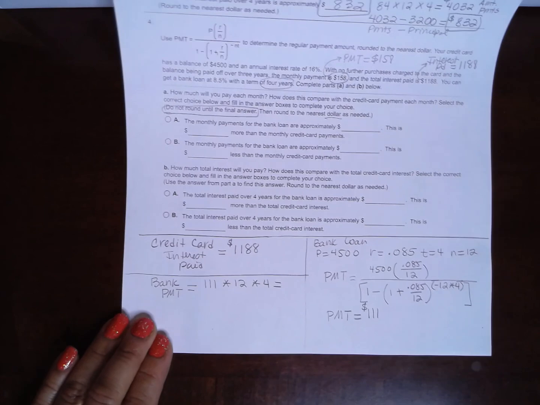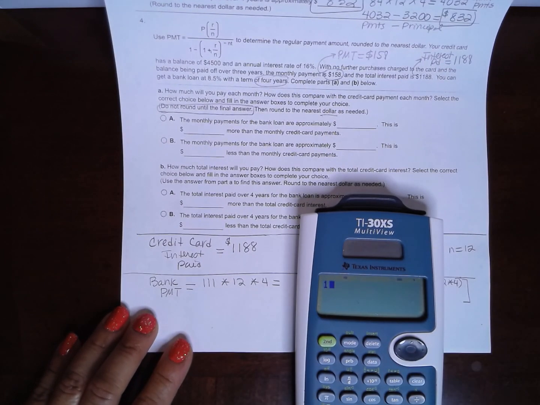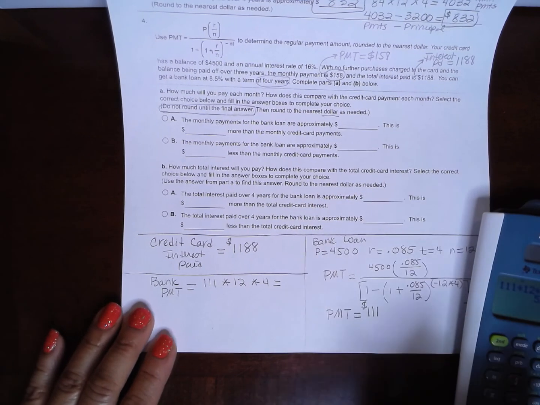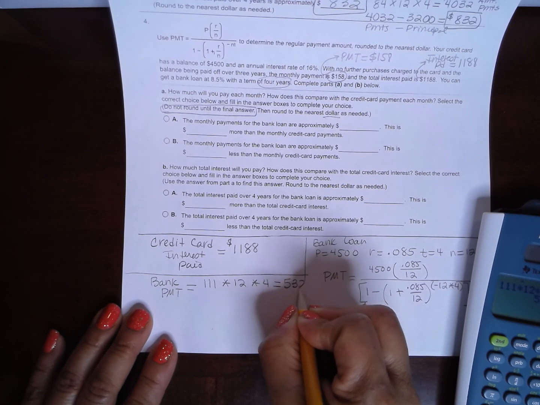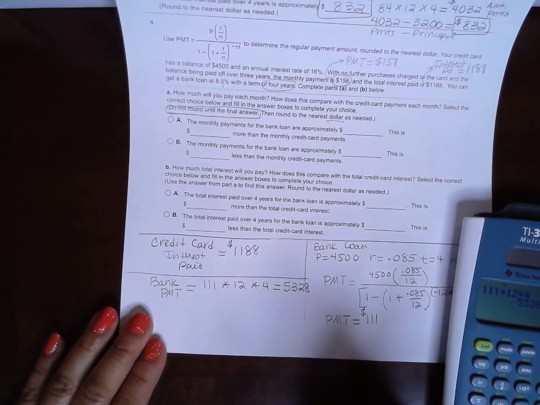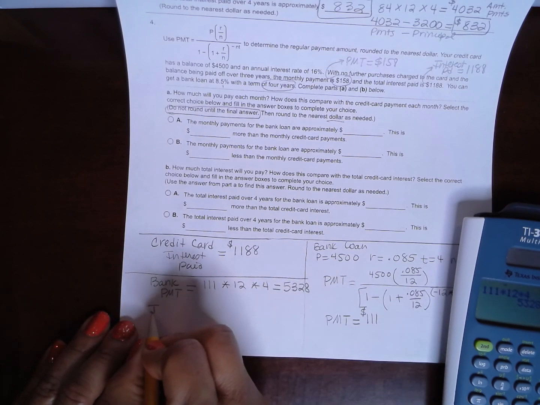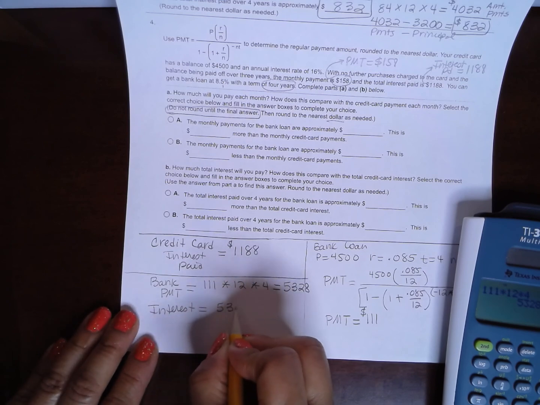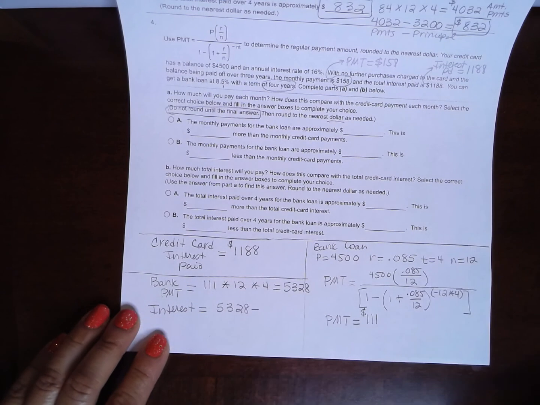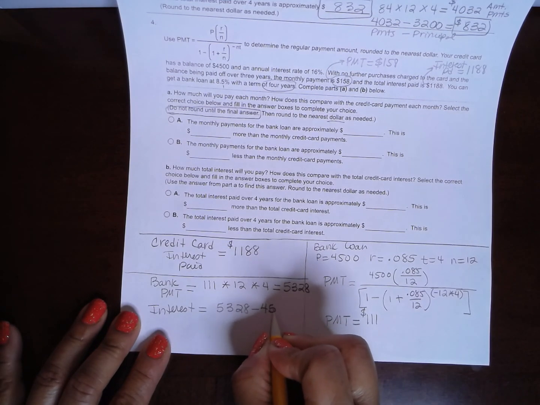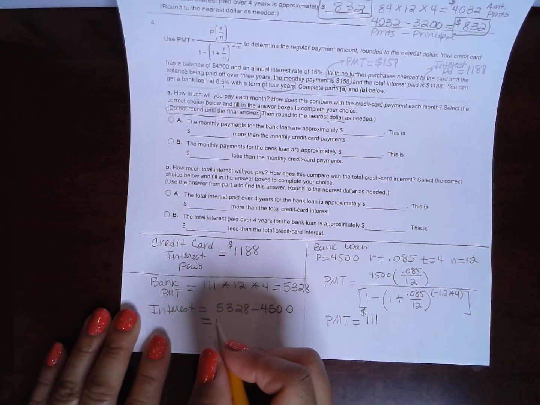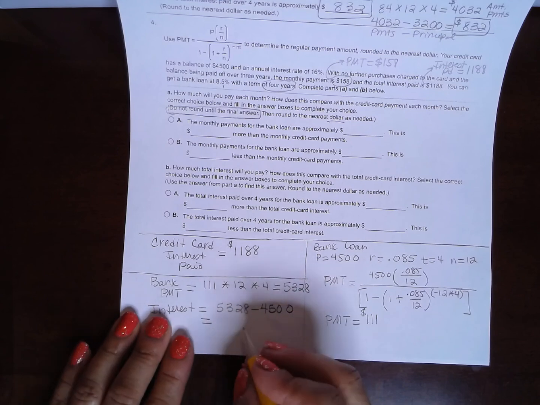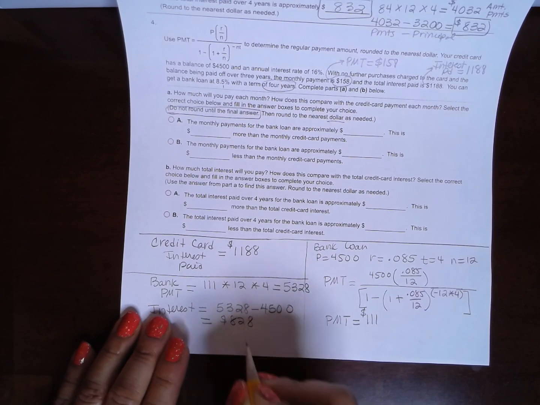So we're going to calculate the interest. You calculate how many payments you're making: $111 multiplied by 12 months for 4 years. That is $5,328 in payments. Now, in order to know if that is a good deal or not, to determine the amount that you paid in interest, you take the $5,328 and you remove the principal of $4,500. So with the bank, it will cost you $828.